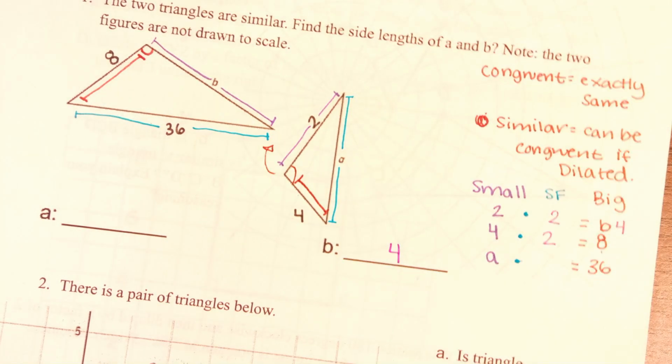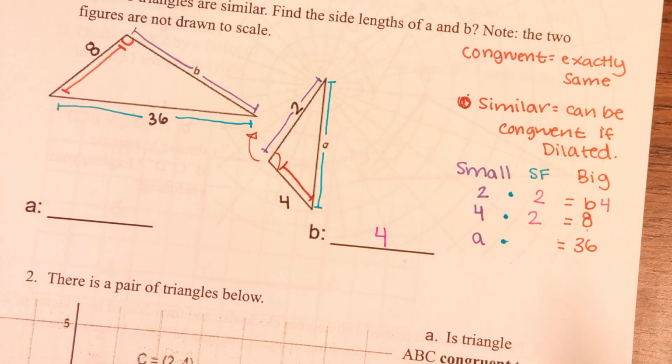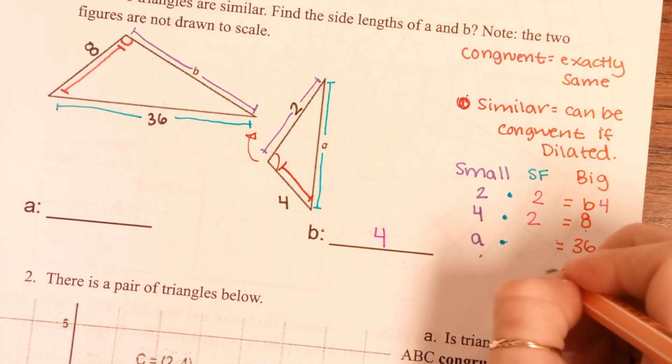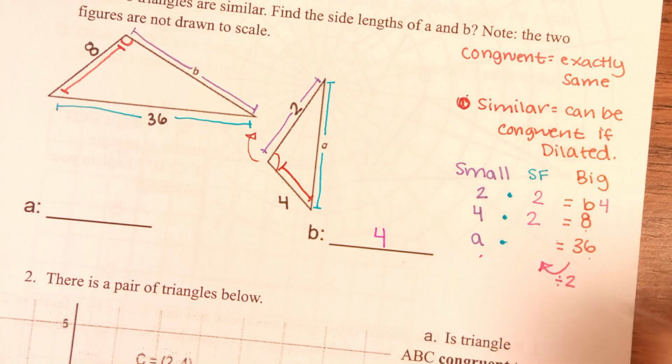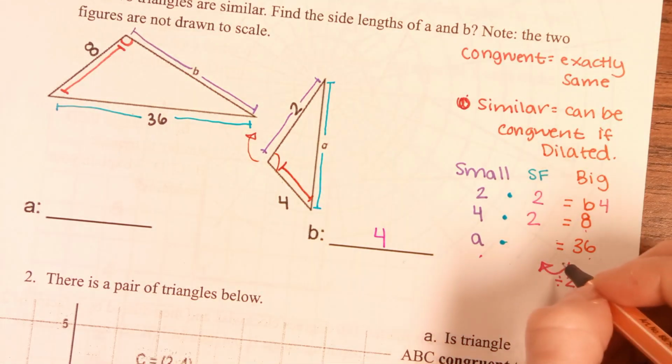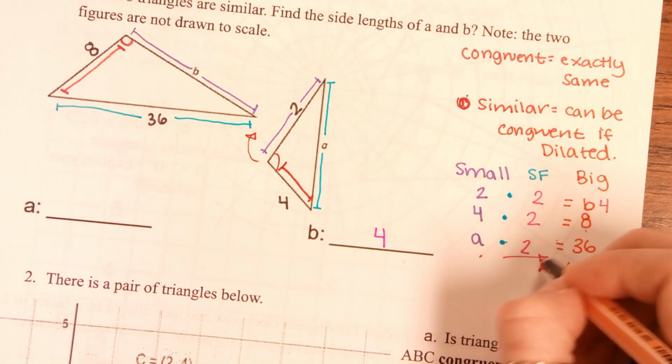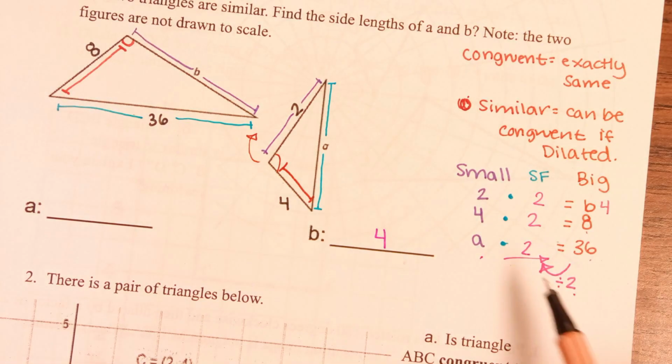What do we have to do to 36 to find A though? So 36 is our answer. So we're timesing by our A times 2 equals 36. What do we have to do to 36 to find our A? Divide by 2. So we're going the other direction. We're dividing by 2. So it's still times going this way, but going this way, we have to find our A. We're dividing by 2. What's 36 divided by 2?